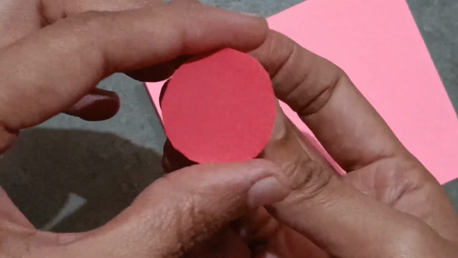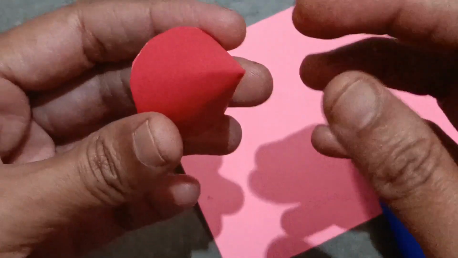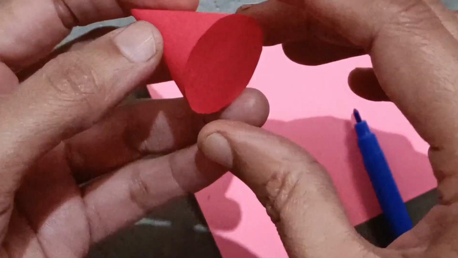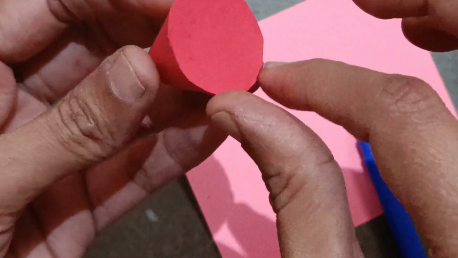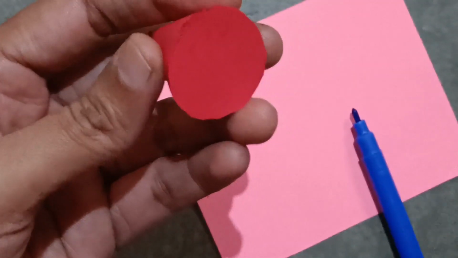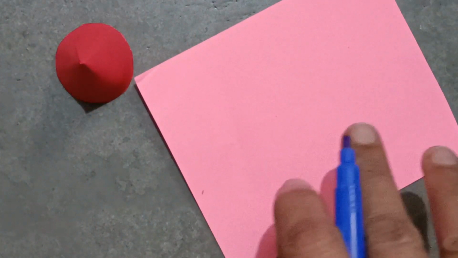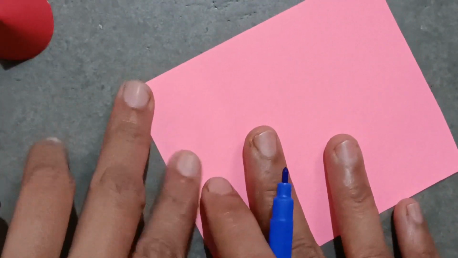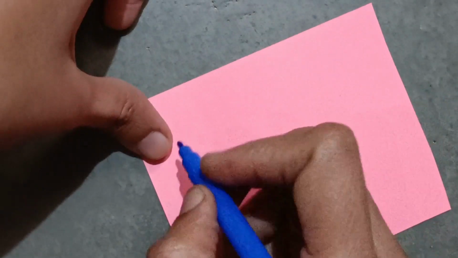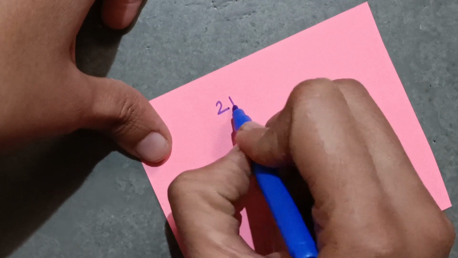Here I have made one. It fits perfectly on the circle because the size of both circles is the same. So let's calculate how to make the cone with perfect measurement. First we have to take the circumference of a circle. The circumference of a circle is 2 pi r.